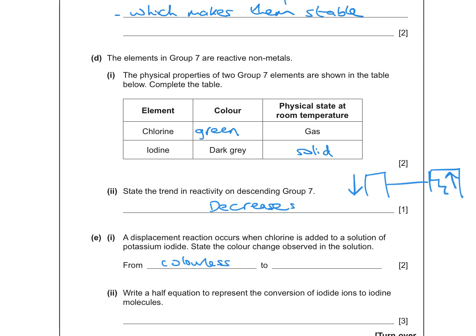Potassium is a group 1 element, and when you've got solutions of compounds of group 1 or group 2 elements, the solutions are always colourless. Now, when iodine is produced in the reaction, because it's an aqueous solution, it's brown. If bromine had been produced, it would have been more of an orange colour. And on to part 2.